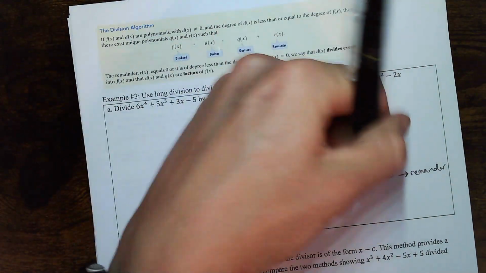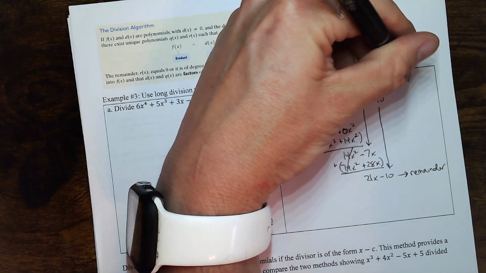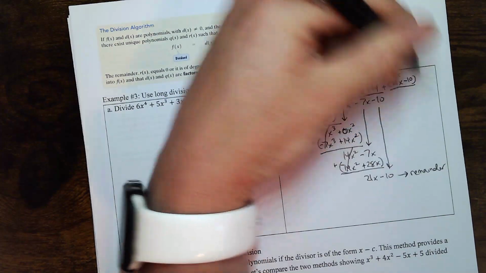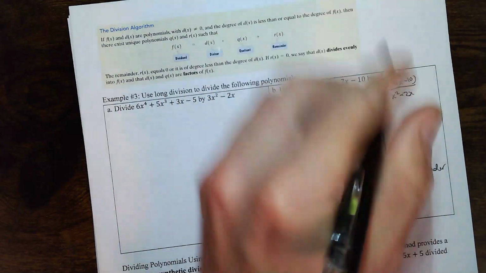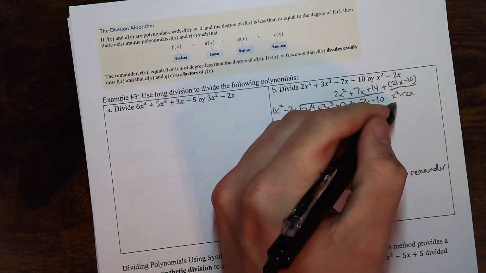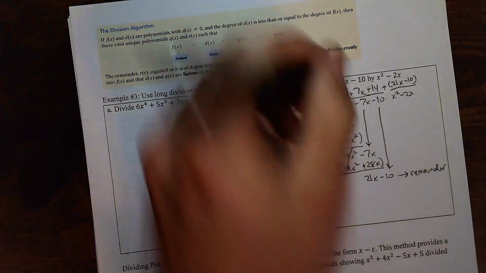And so I'll put plus, I'm going to put the parentheses on the quantity, 21x minus 10, divided by, and then you divide by what you're dividing by. So this is your remainder, so I'll put that there, divided by x squared minus 2x. So this would be my answer.